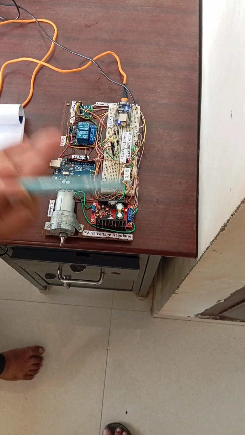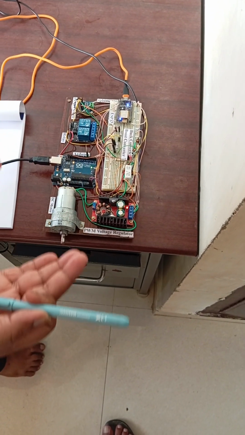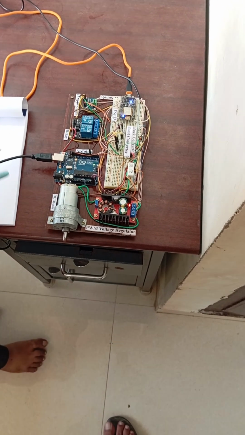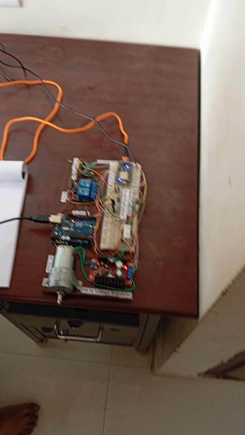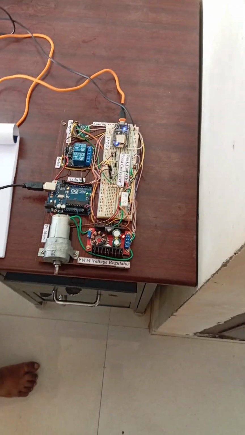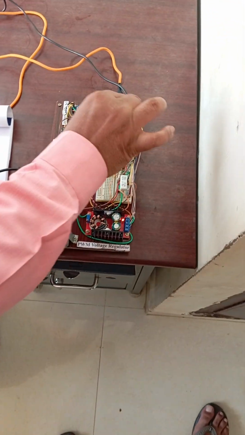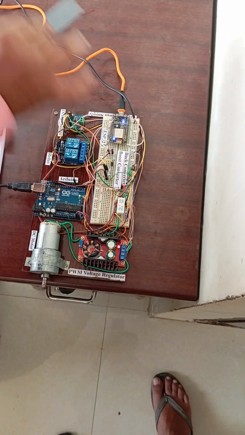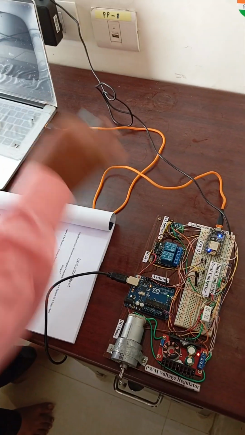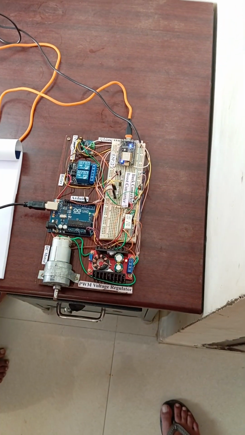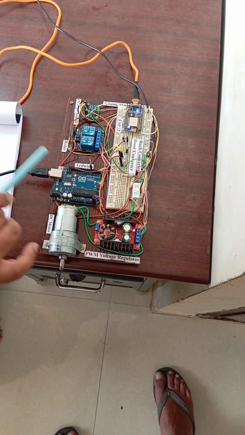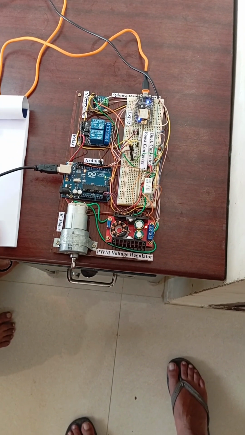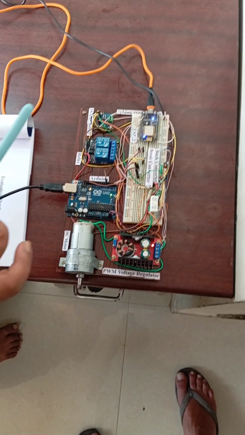So instead of taking solar panels, I have taken a simple laptop charger which is giving an output of 12 volts. And this 12 volts I have taken directly, and this setup can be treated as a solar plant.